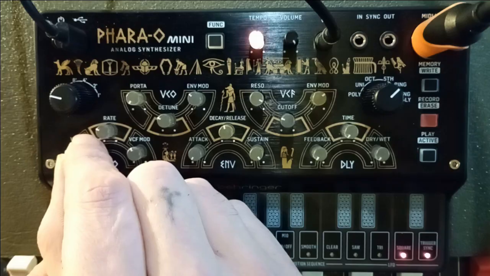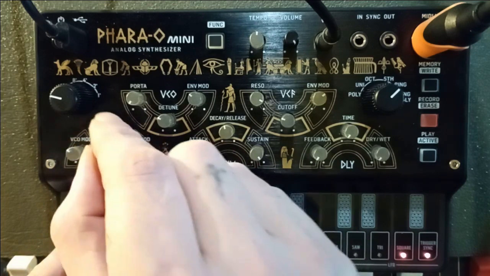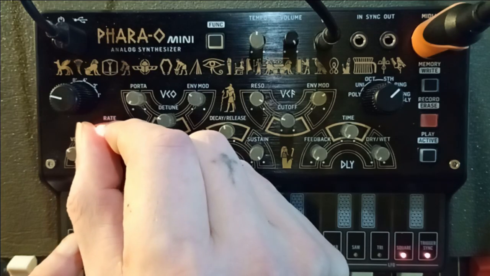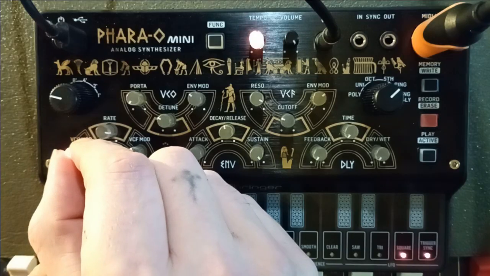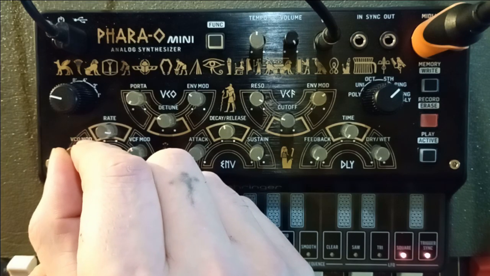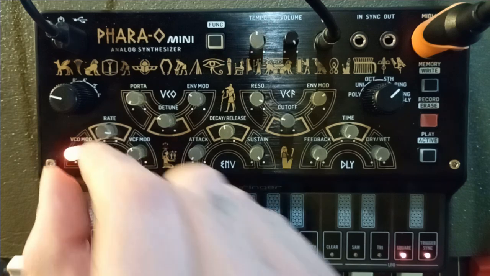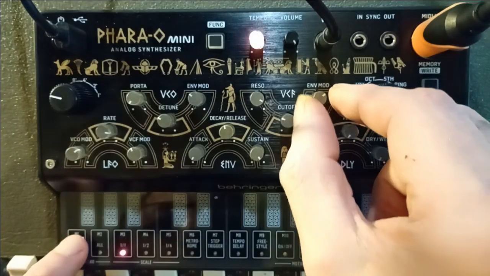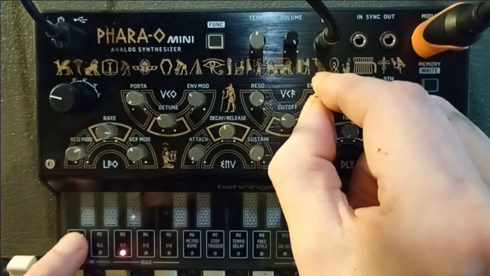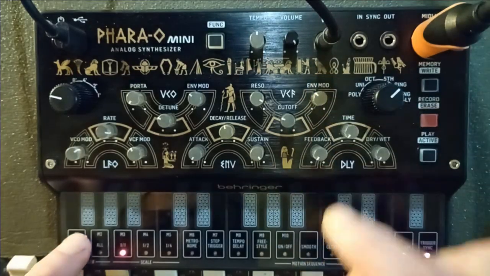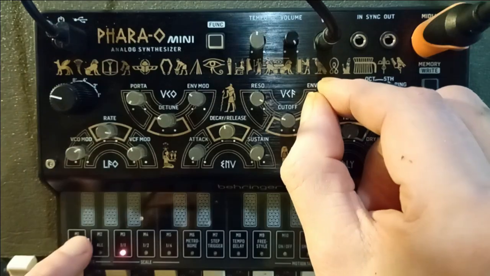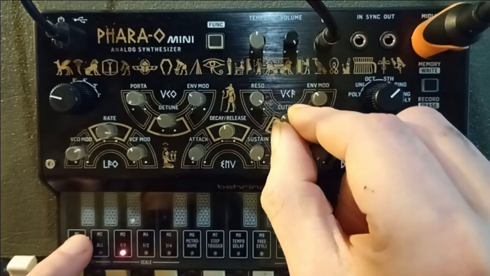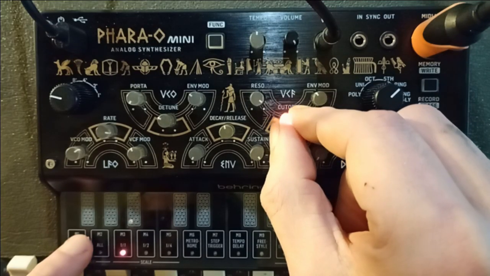So we have, let's bring this envelope the other way. Oh yeah. More resonance. Bring the cutoff up.